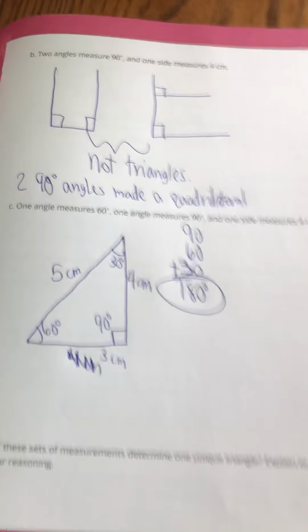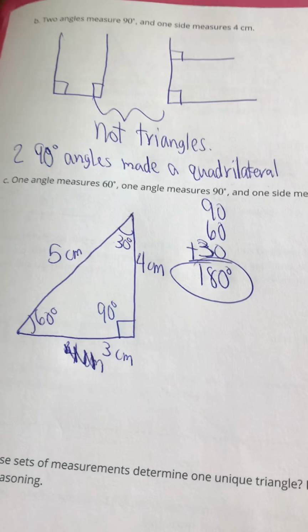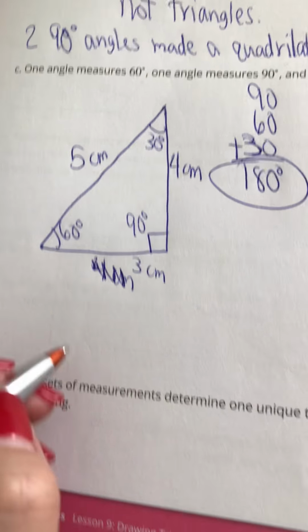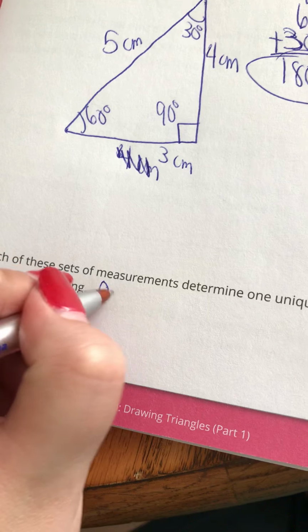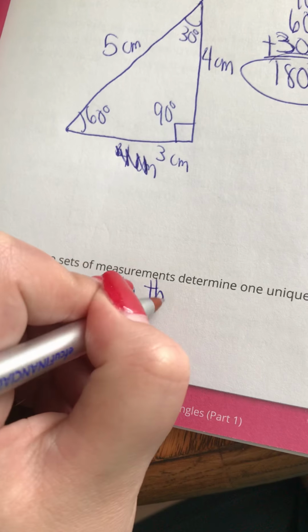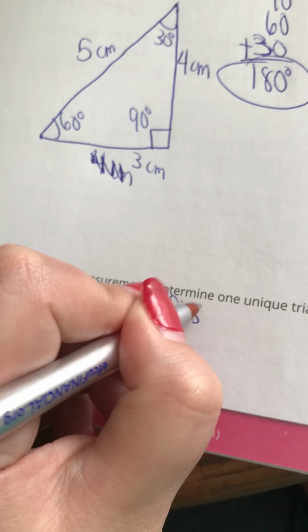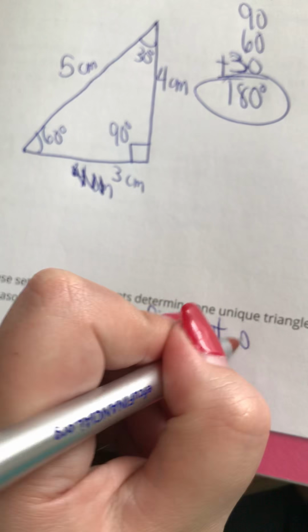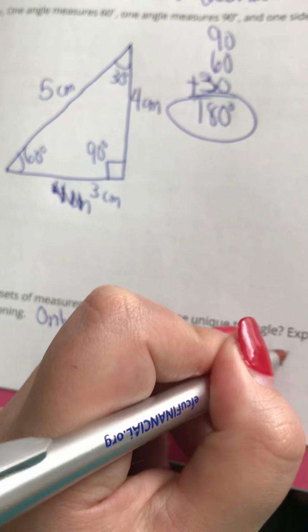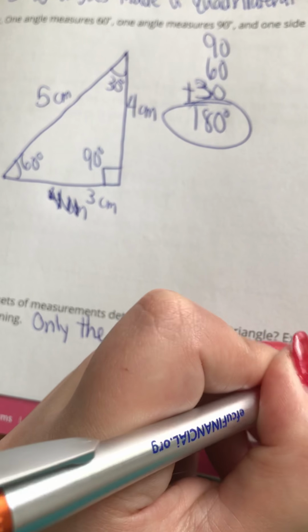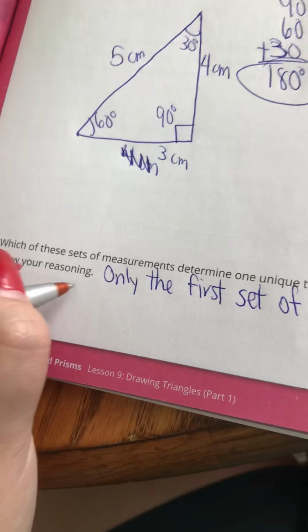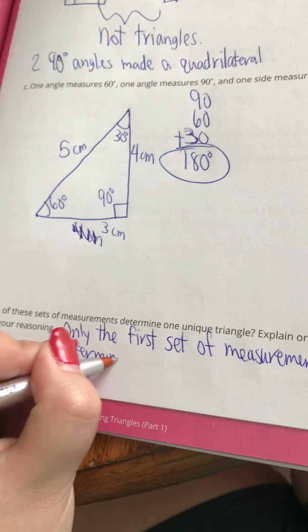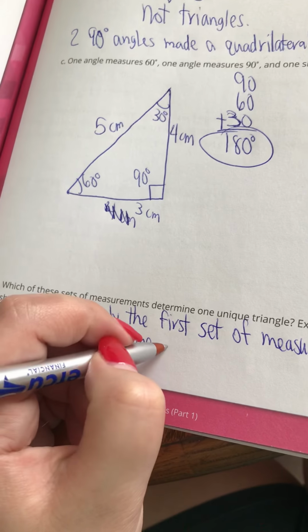So which of these sets of measurements determine one unique triangle? Only the first set of measurements determines a unique triangle.